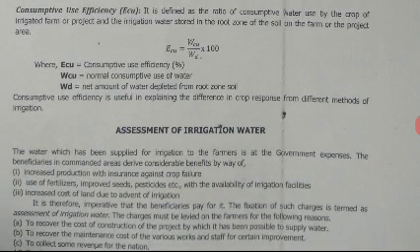The last one is consumptive use efficiency, ECU. It is defined as the ratio of consumptive water used by the crop of irrigated farm or project and the irrigation water stored in the root zone of the soil on the farm or the project area.